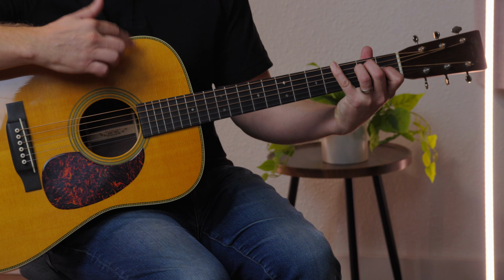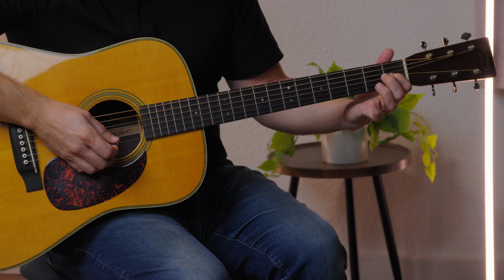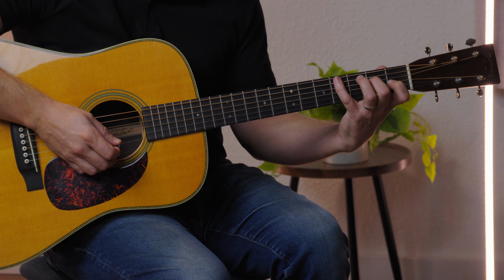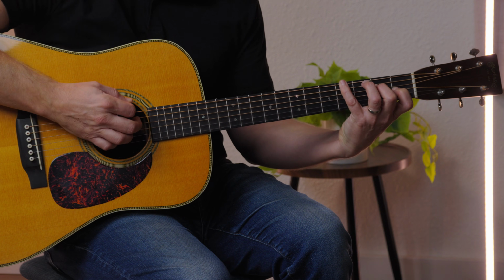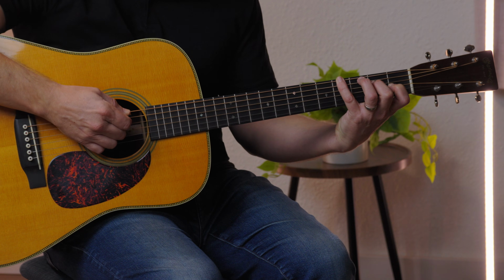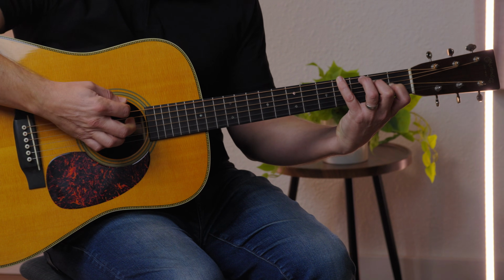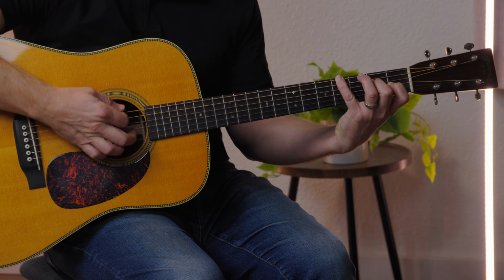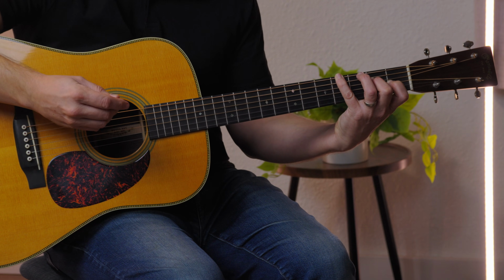So what I like to do is put my pointer finger on the G like normal, but my middle finger is going to go to the D, and then my pinky will reach to this low E string on the 4th fret. And that pinky is naturally going to mute the A. We don't even need to do any work. And that's going to give us our E over G sharp.